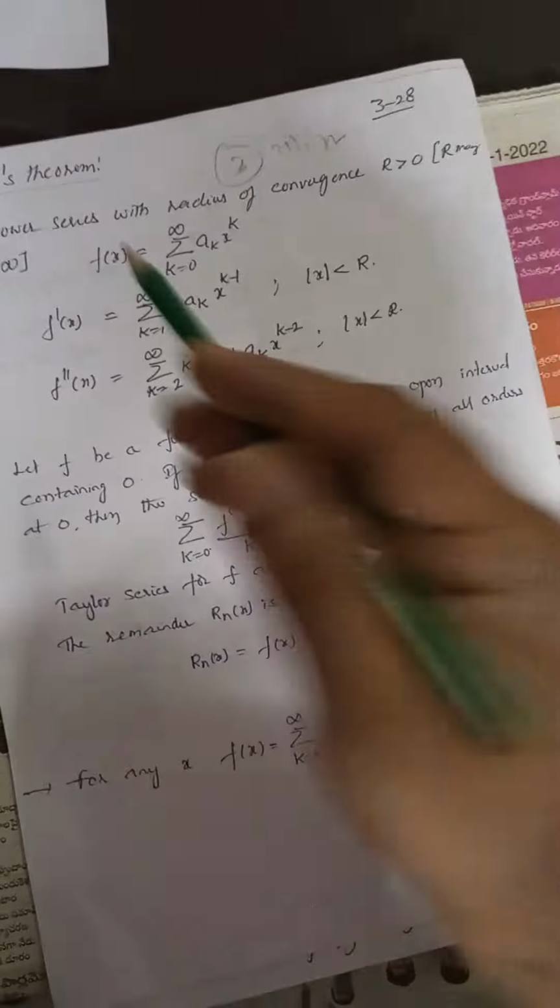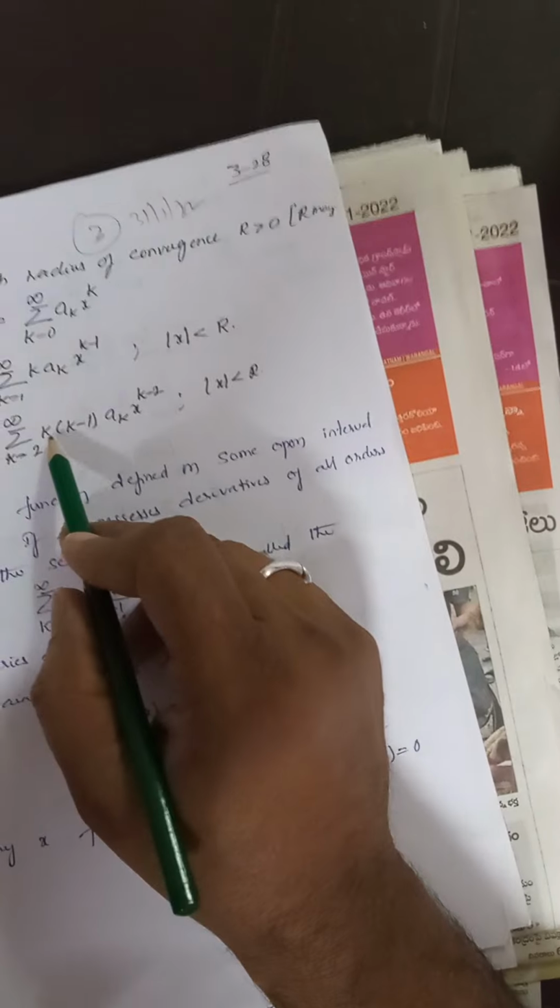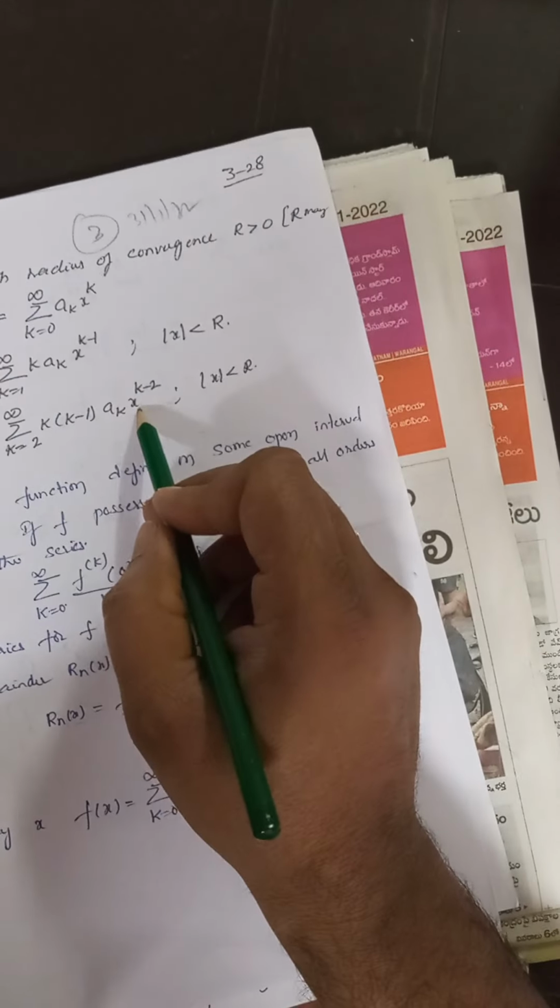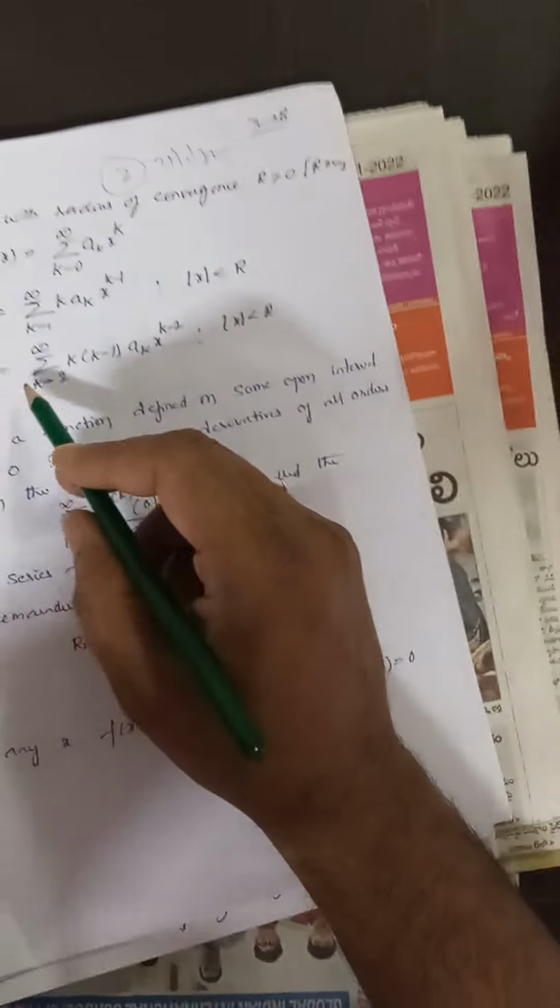Now if you want to differentiate this, ordinary differentiation only, f dash of x is equal to the summation of a_k, which is constant, so we can take it outside. Now the differentiation of x to the power of k is k times x to the power of k minus 1, just like the differentiation of x to the power of n is n times x to the power of n minus 1. For the second order differentiation, f double dash of x, you differentiate once again and get k minus 1 times x to the power of k minus 2. So the second order differentiation is k times k minus 1 times a_k x to the power of k minus 2.